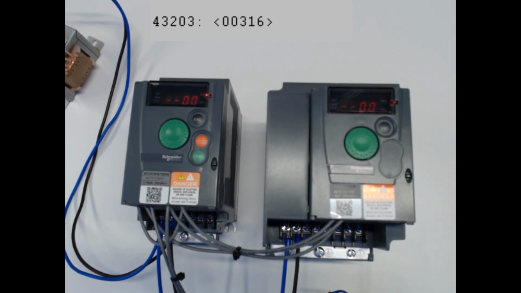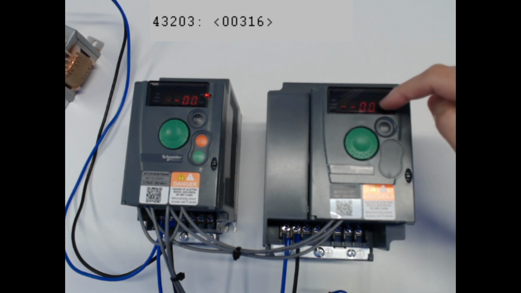In our case, the drive itself is not connected to any motor. I also disabled the output phase loss. Otherwise, the drive will trip because there's no load connected to it. It will behave as if the motor lines are disconnected. I hope you can see the display is a bit flickering because of the 50 hertz electricity. It looks fine from my screen.